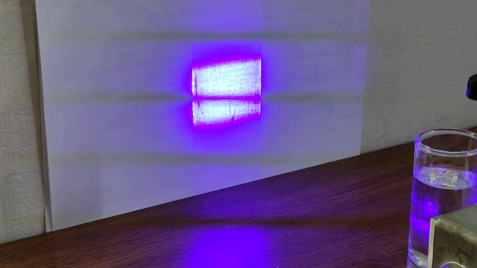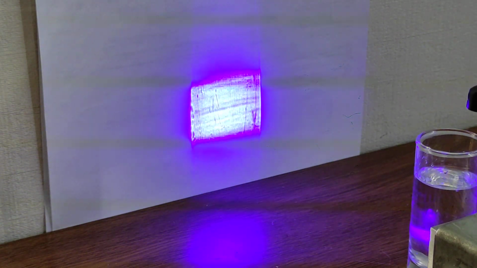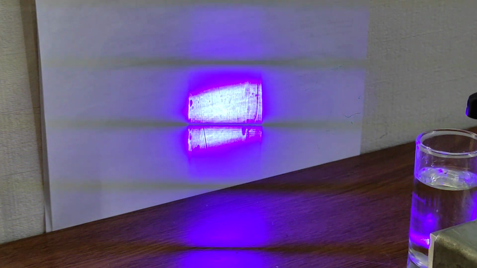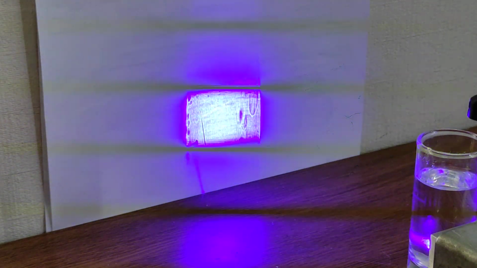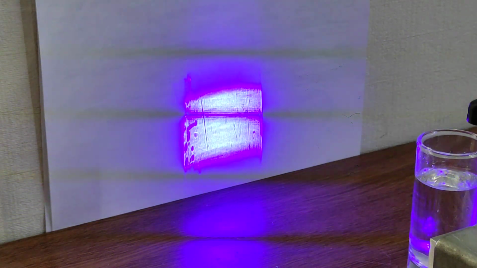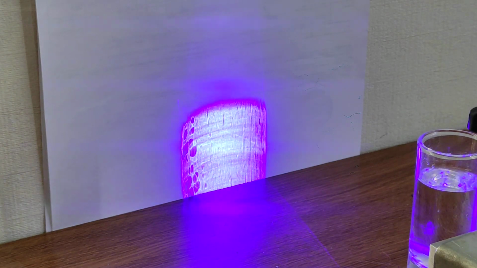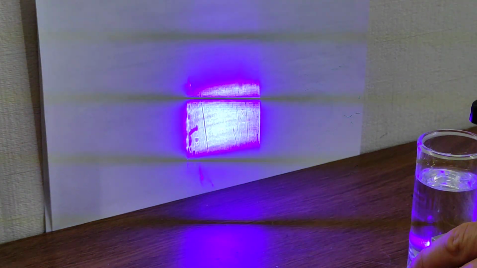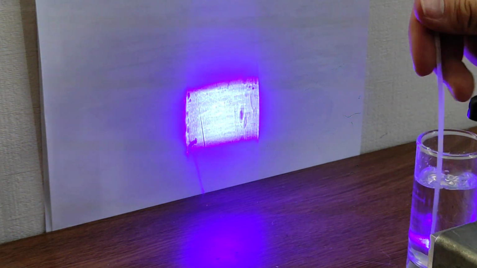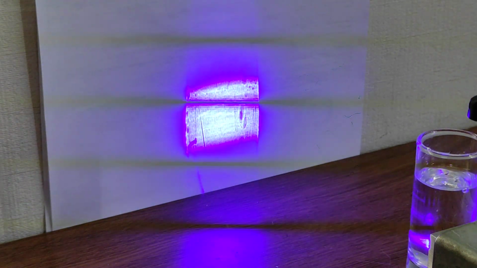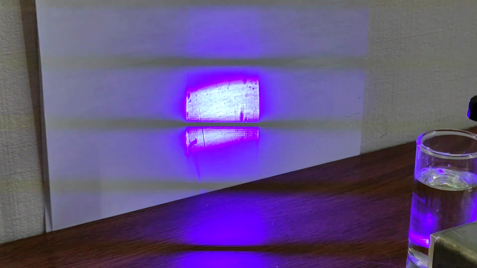Okay, another part of that fraction, but we don't see any small particles inside. And we also see defects of the glass.